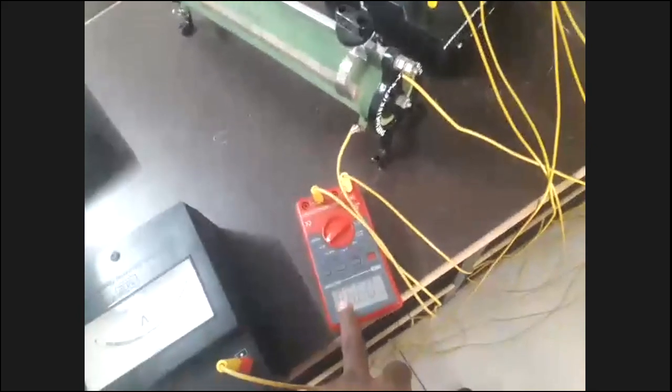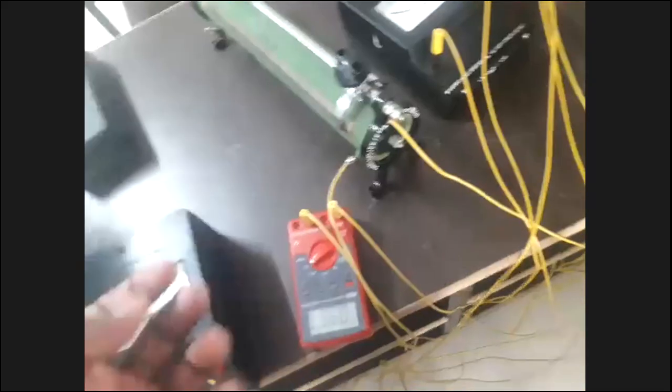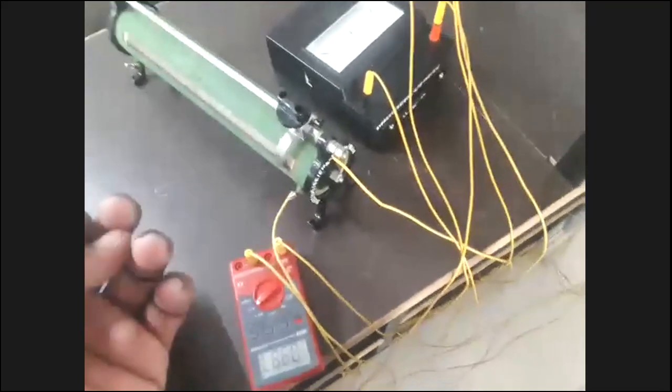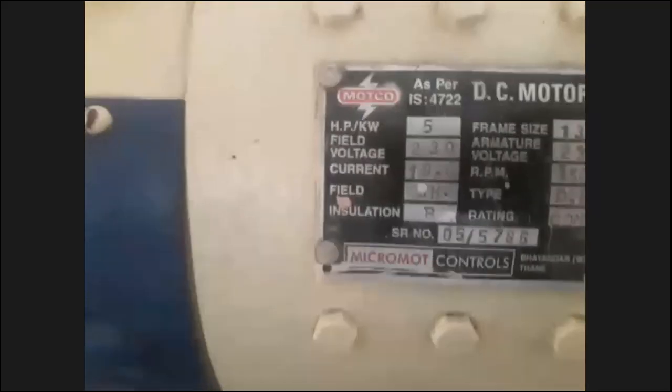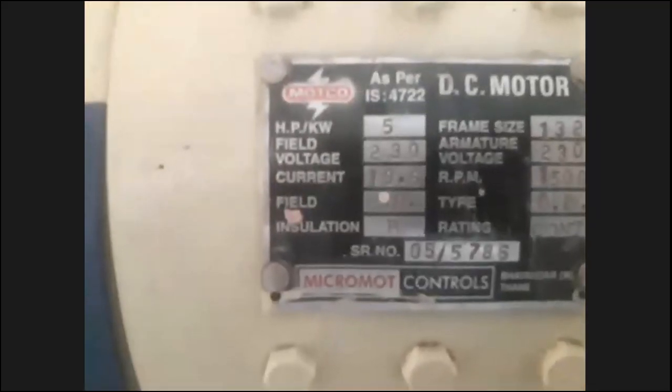So field current will be constant, and after that we will make the calculation, assume the load, and find out the efficiency. See here, we will see the nameplate, the rated current of the motor. किती motor the rated current?